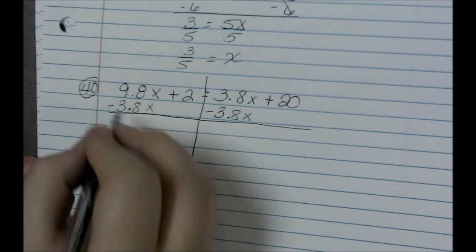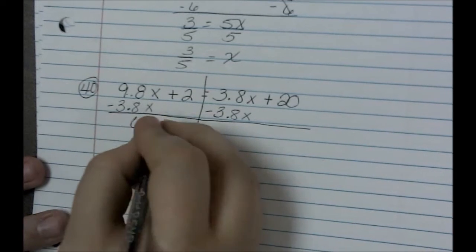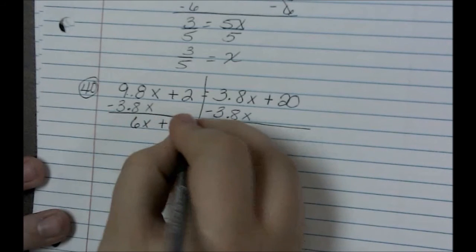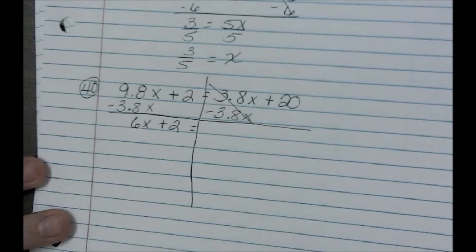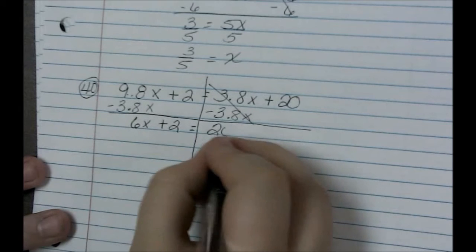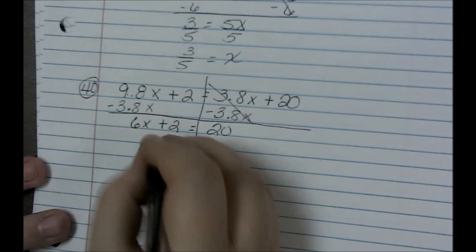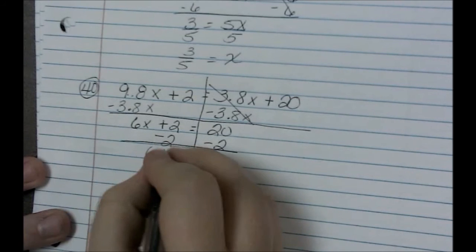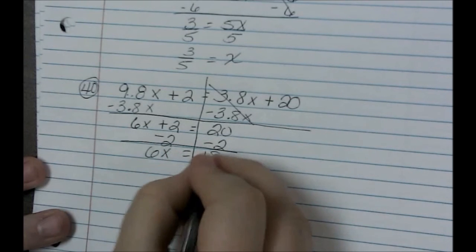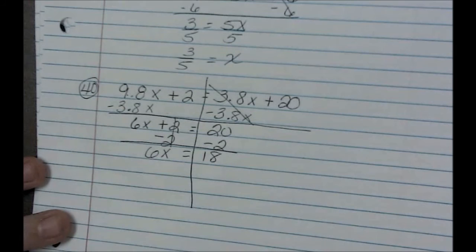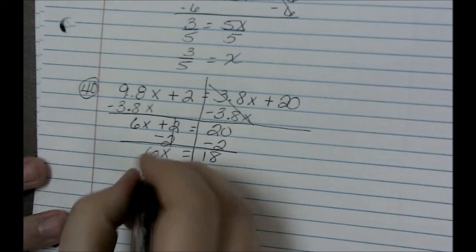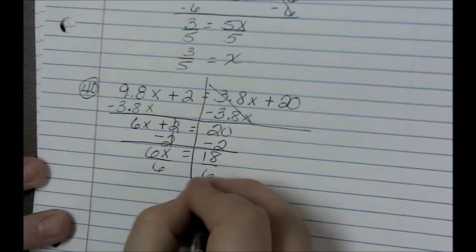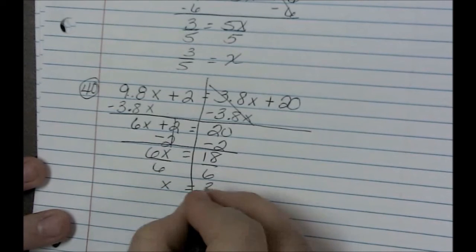9.8x minus 3.8x is 6x. Bring down your 2. Those cancel out and give you 20. Now I subtract 2 from each side to get 6x equals 18. Those 2's cancel. And then I divide both sides by 6 to get x equals 3.